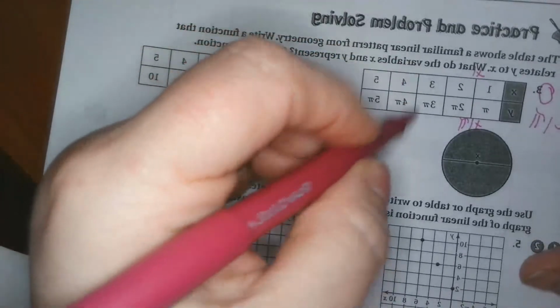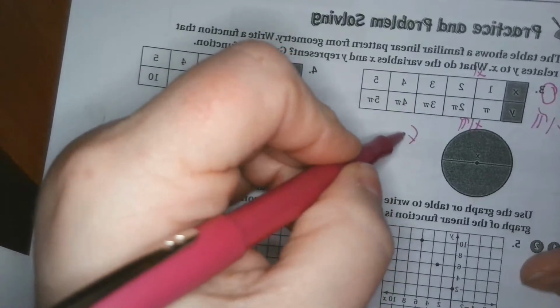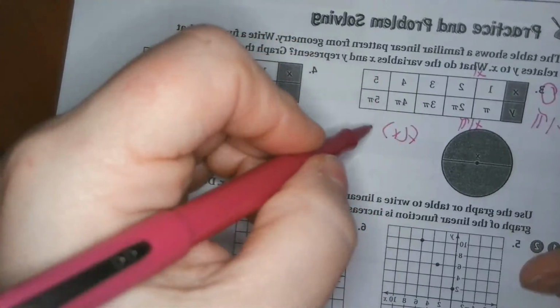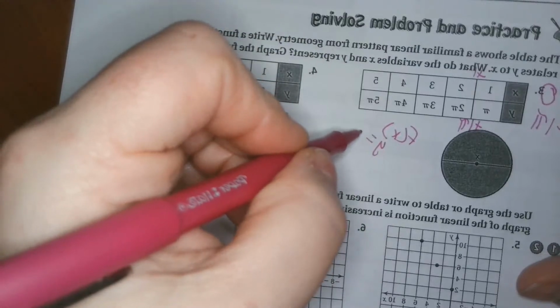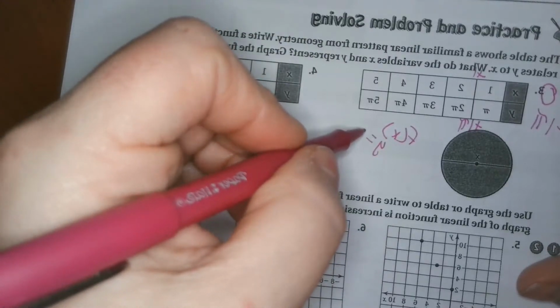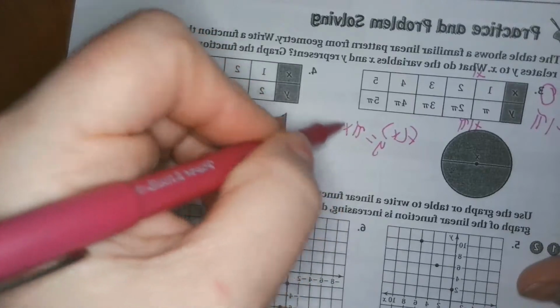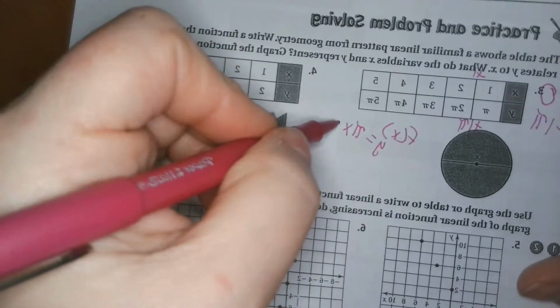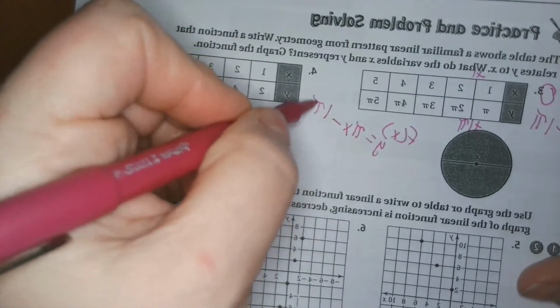Okay. So the function of x, y equals pi x minus 1 pi.